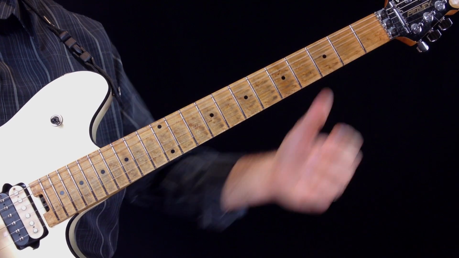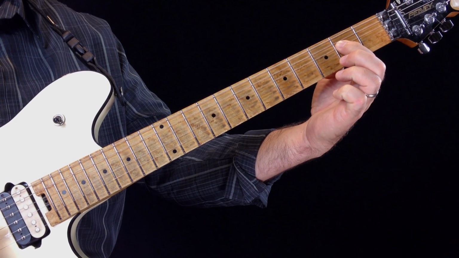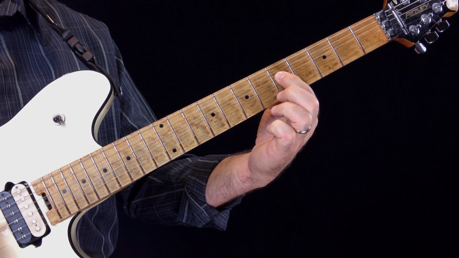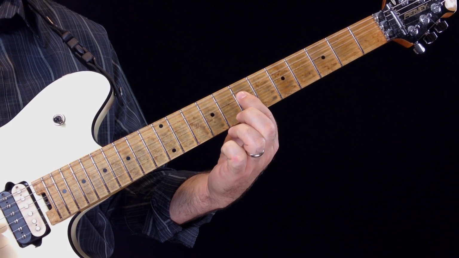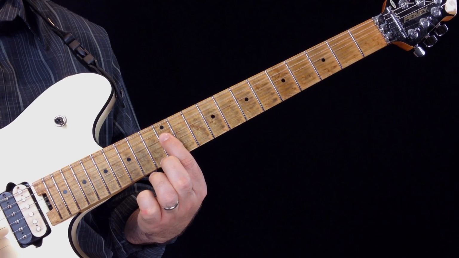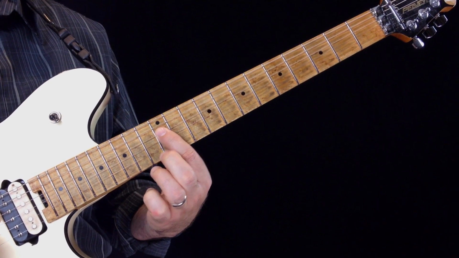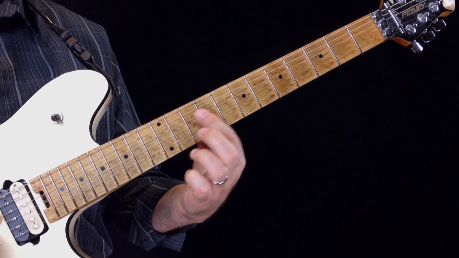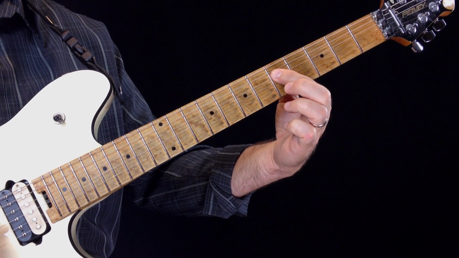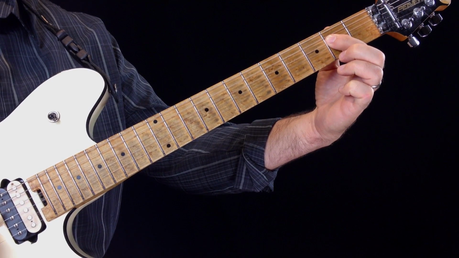Next, the D string, we have D, E, F is right next to it, jump to G, jump to A, jump to B, C is right next to it, jump to D, 12th fret. And we work our way back down, D, jump to C, B is right next to it, jump to A, jump to G, jump to F, E is right next to it, we have open D.